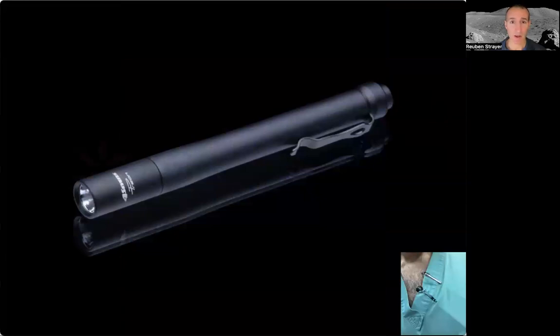This is a great pen light, but the reason to carry an expensive pen light is because you'll never put it down because it's too expensive. You'll just keep it clipped to your scrubs, so it's always available. Having a bright light is one of those things that you don't know you need until you start carrying it.